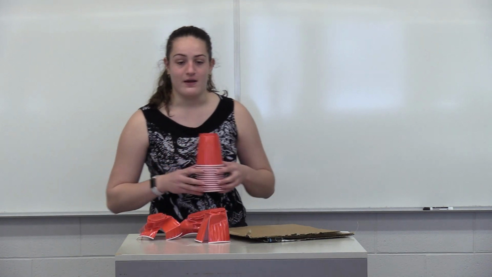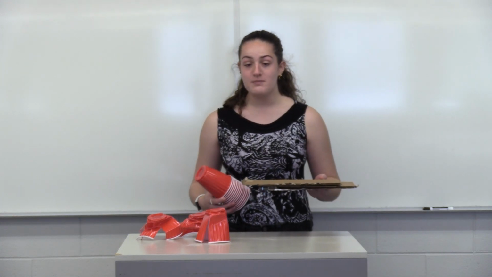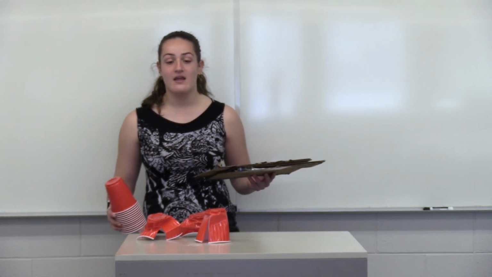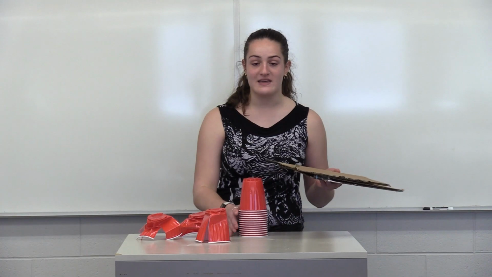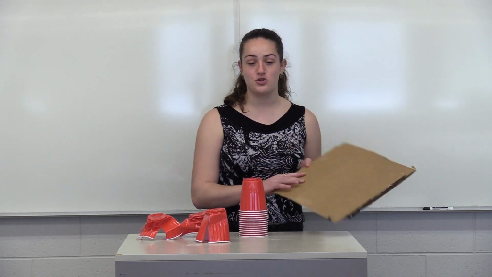Now let's try something different. I'm going to use 8 cups and add a large, thick piece of cardboard across the top. Notice what I'm changing here. I'm not changing my weight. I'm only changing the surface area over which the weight is spread. The cardboard acts like a platform, helping distribute the force across all 8 cups instead of just 1 or 2.